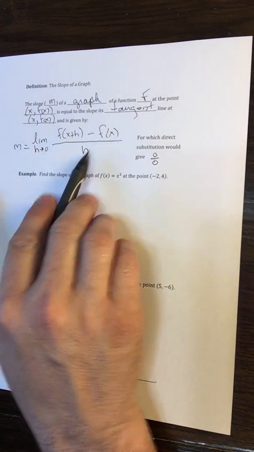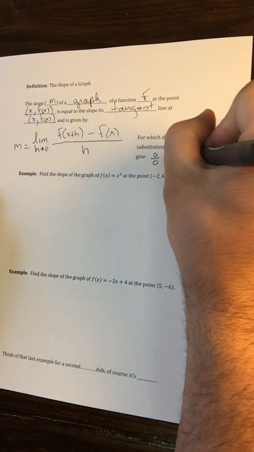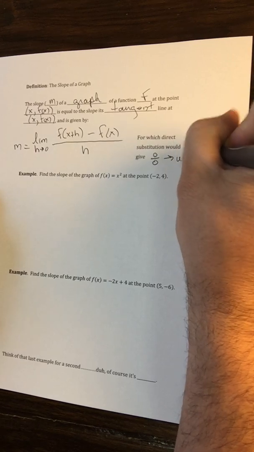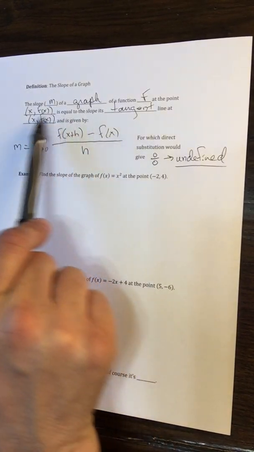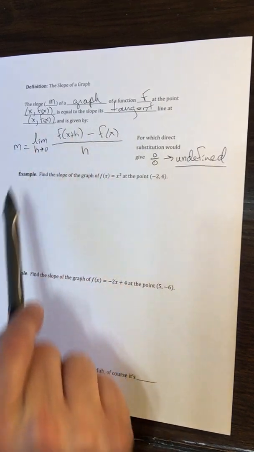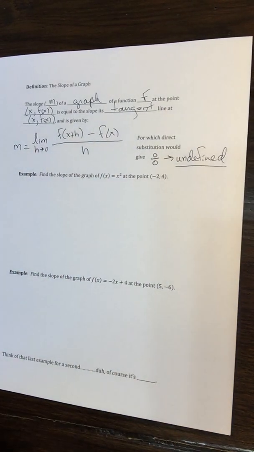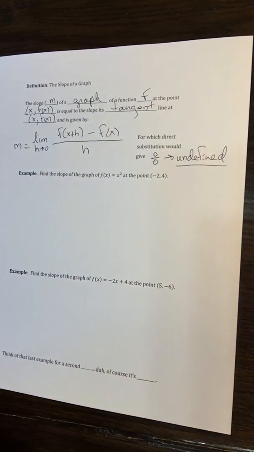And if I put a 0 in here, I just get 0 over 0, which would be undefined. So what's going to happen to us is we're going to have to actually substitute a real function, like x squared, into this slope formula and simplify it so something cancels so we can find the slope at the point negative 2, 4. All right, here we go.